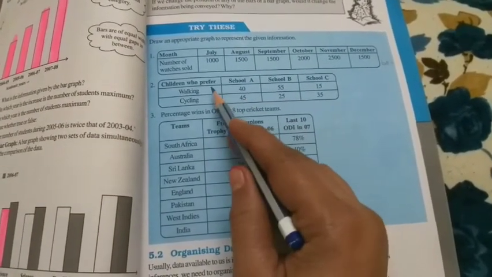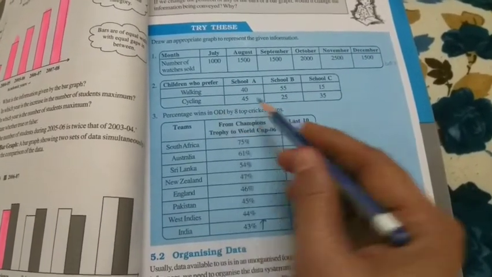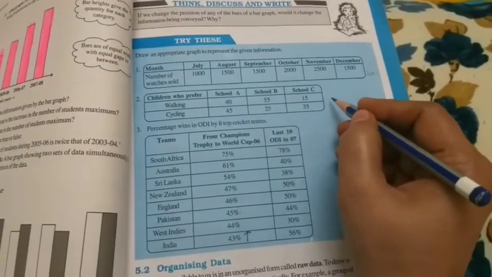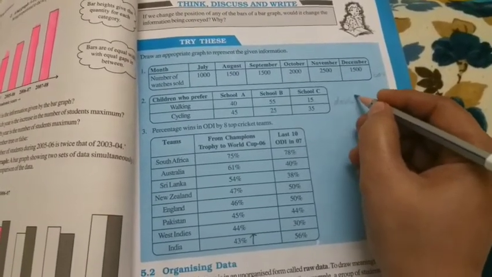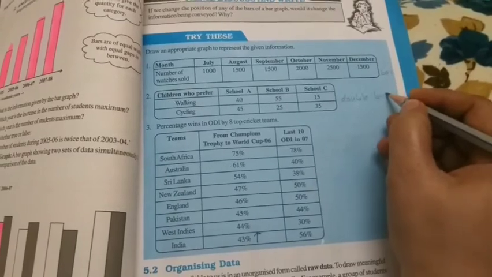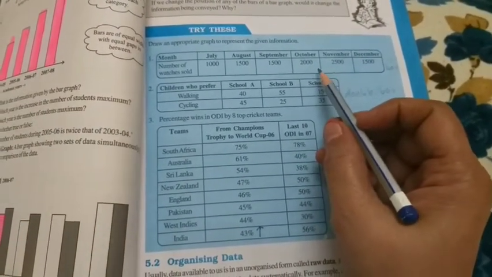So here they are comparing the activity walking or cycling. So comparison of two quantities we can do in the double bar graph. So double bar graph you have to draw for this second question. For first one, bar graph.